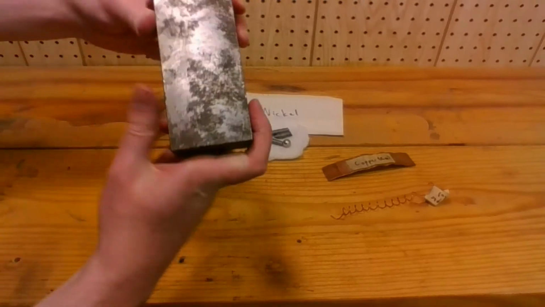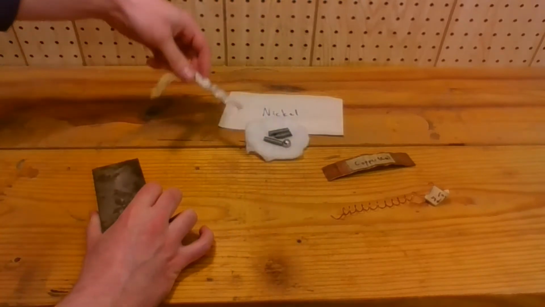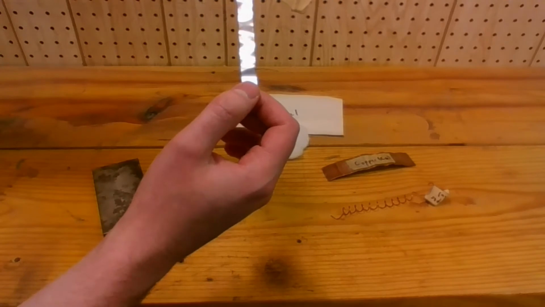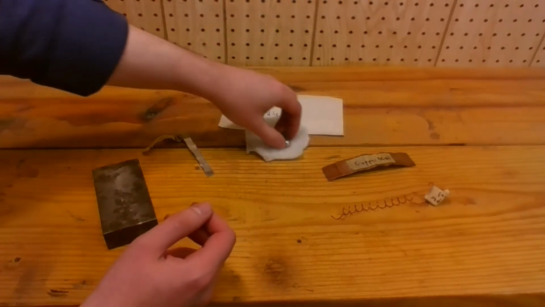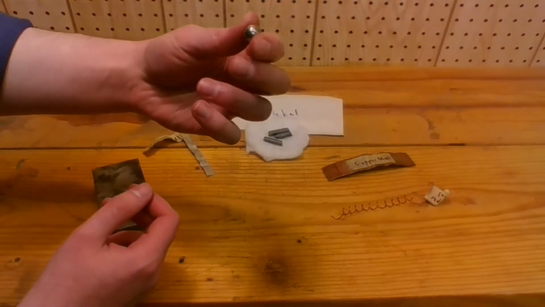Based on how these look, you can decide for yourself which one of these is the most lustrous, the most shiny.